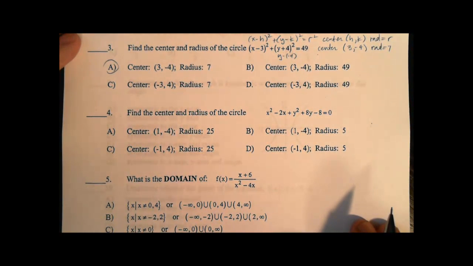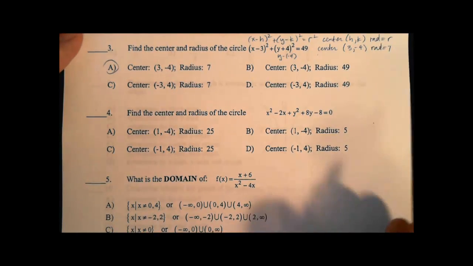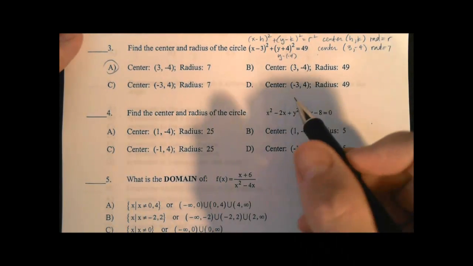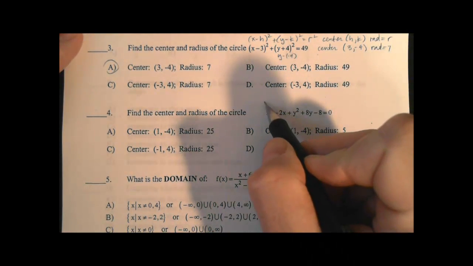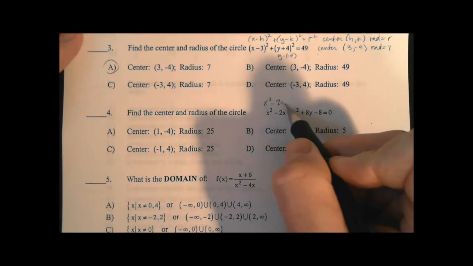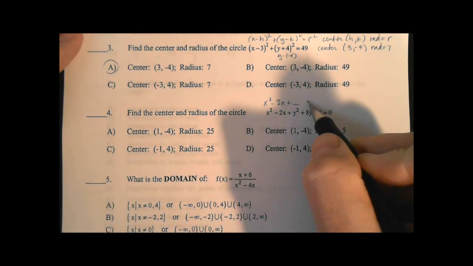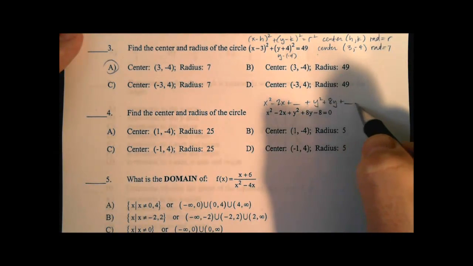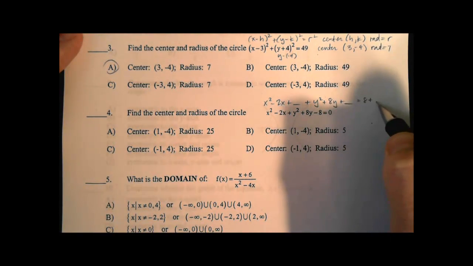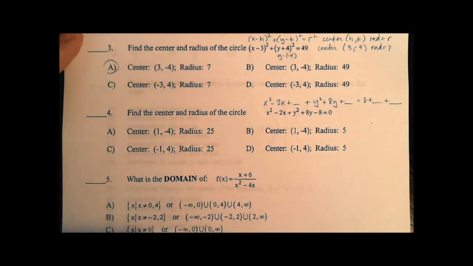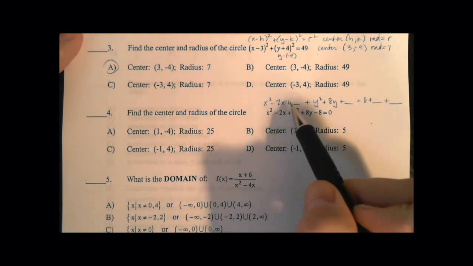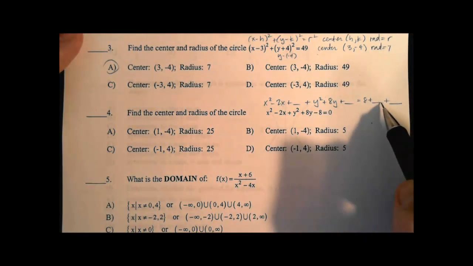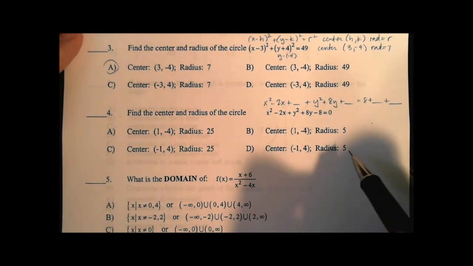In number 4, we're given this equation, which is not in standard form. And so to do this, we're going to complete the square. And this is not a big deal, but this is one of the reasons why completing the square might be useful sometime. So I'm setting it up with x squared minus 2x plus something, plus y squared plus 8y plus something equals 8 plus something plus something. I've moved the 8 to the other side.